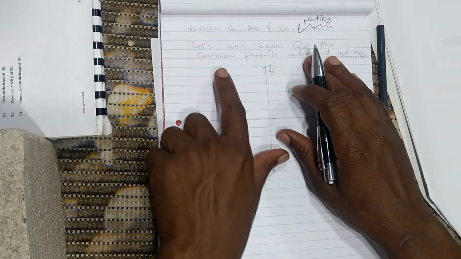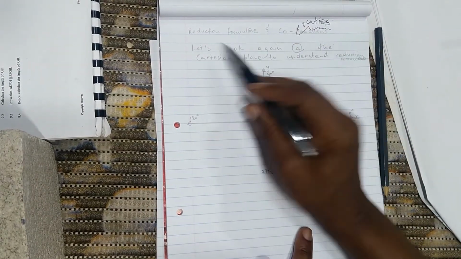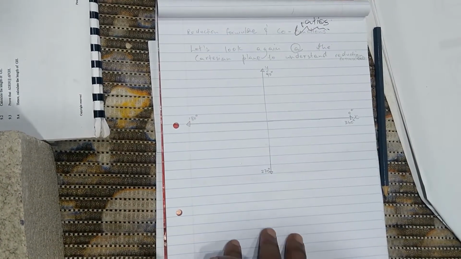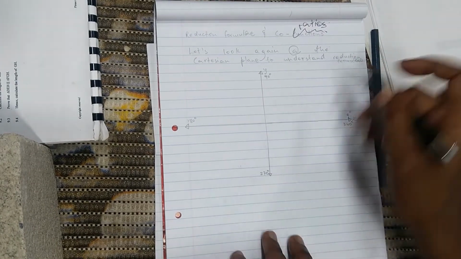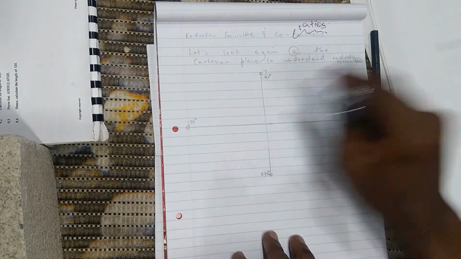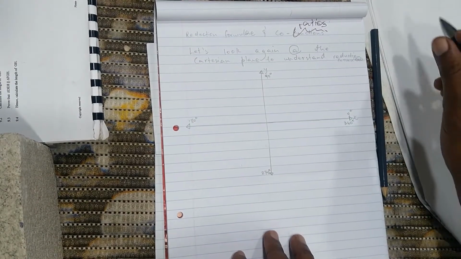Okay. So again here, what we are looking at are some reduction formulae and also the ratios and their core ratios.